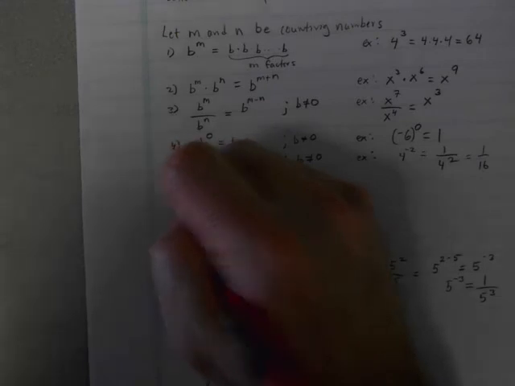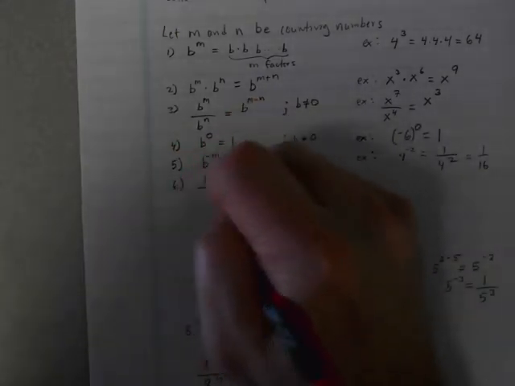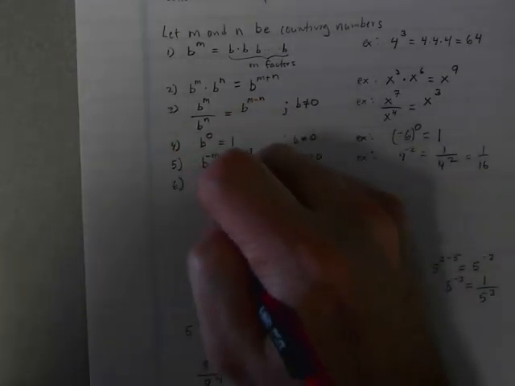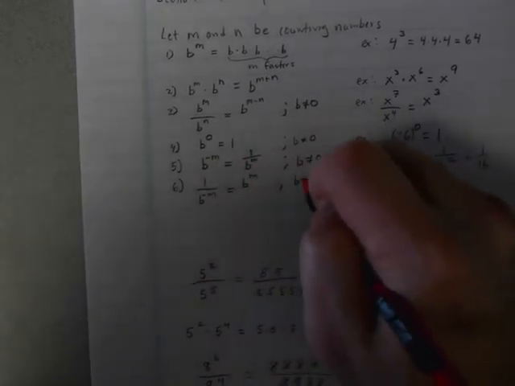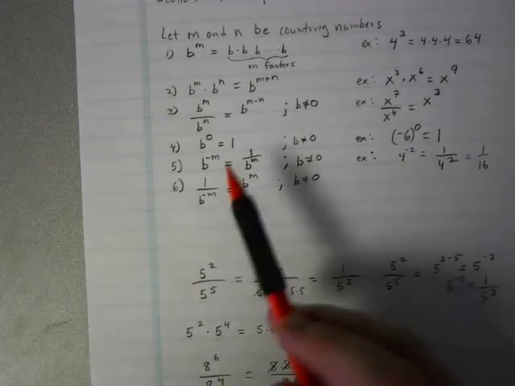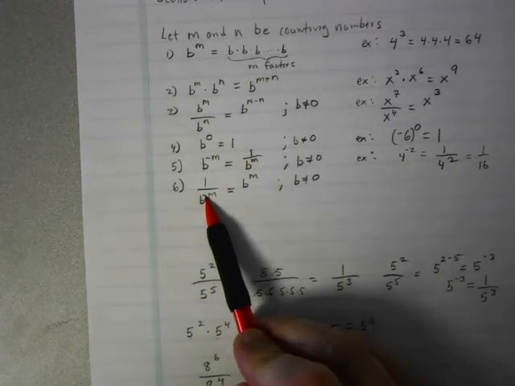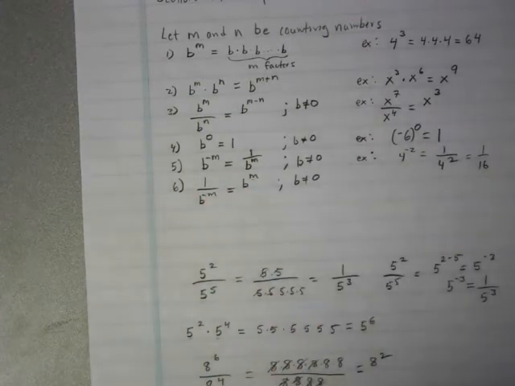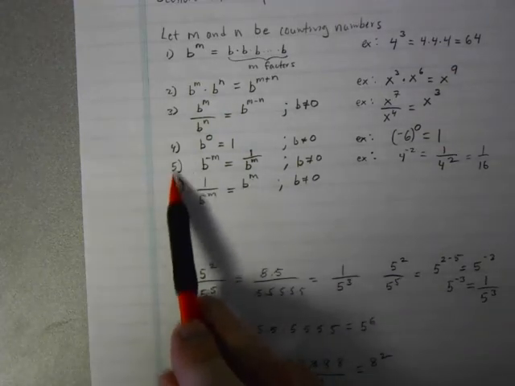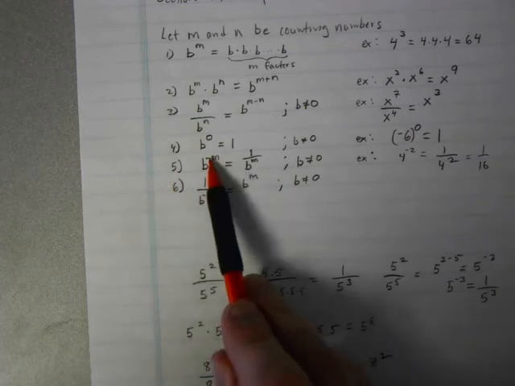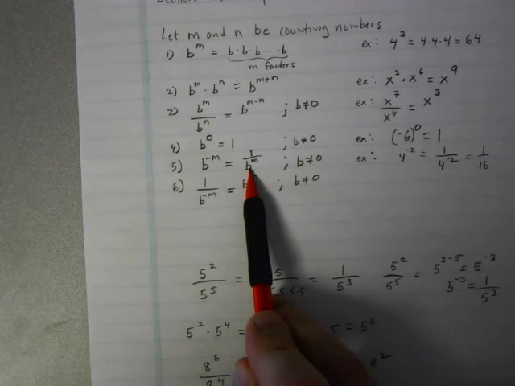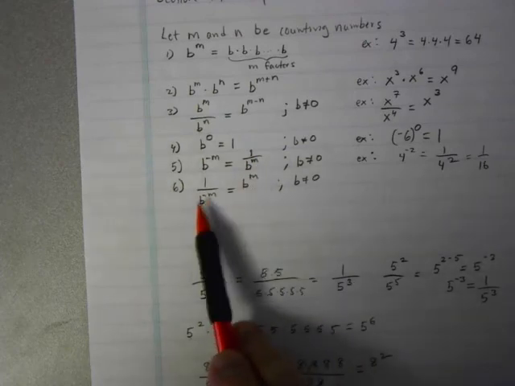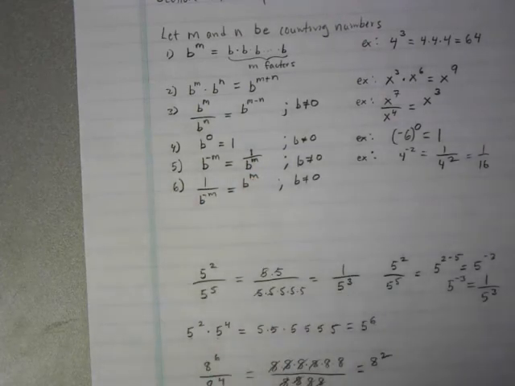Rule number 6, I'm not going to prove this one, just because this time is starting to add up here. But if you have a negative power and the negative power is already on bottom, the negative power goes to the top. So, in general, I summarize rules 5 and 6 by saying this. Negative powers only switch top and bottom. If you have a negative power and you're on top, you go to the bottom. If you have a negative power and you're already on bottom, you go up to the top.